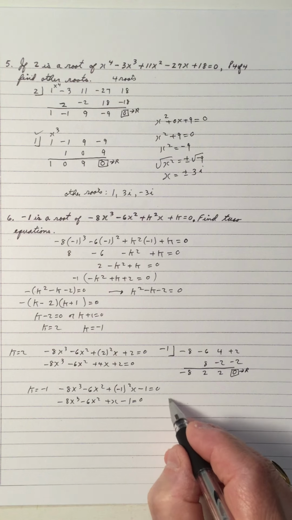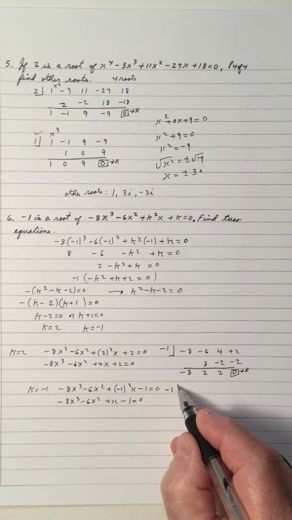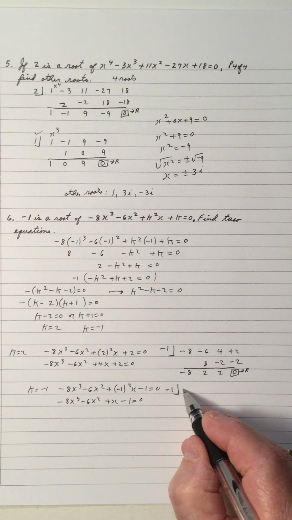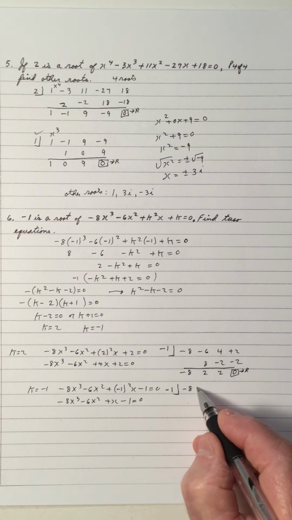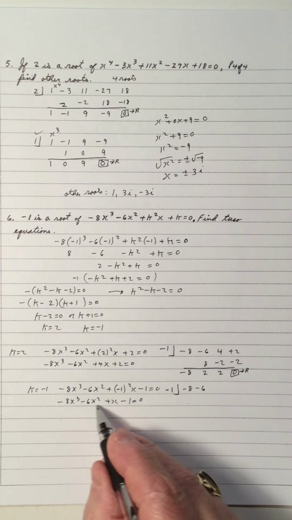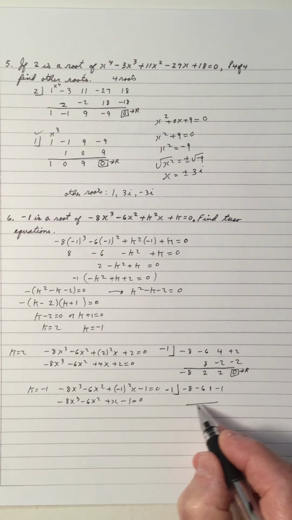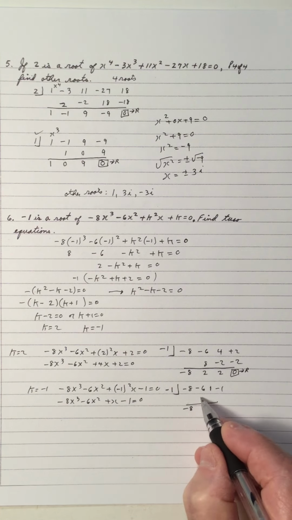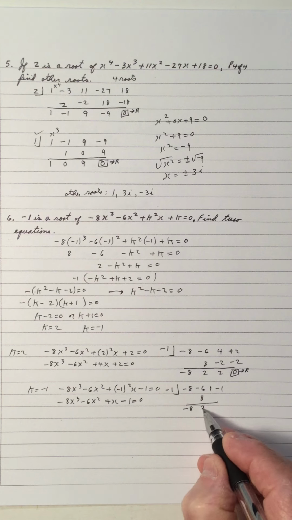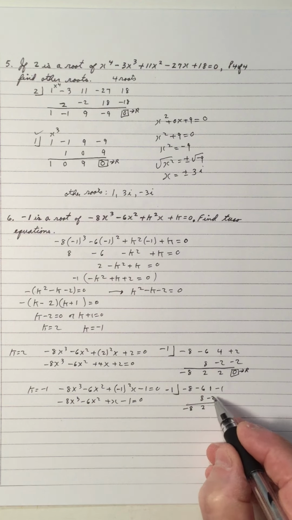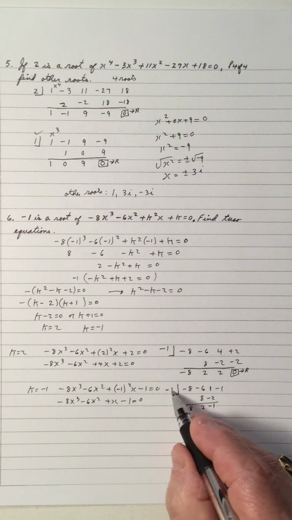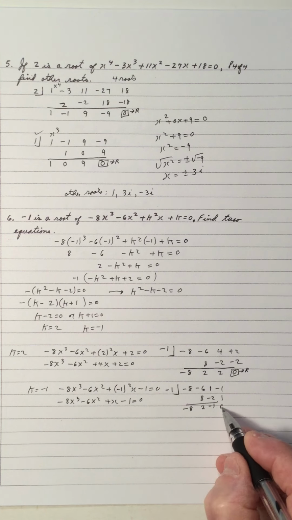And we check with negative 1 in this equation: negative 8, negative 6, 1, and negative 1. Bring down your negative 8, multiply, 8, add 2, multiply, negative 2, add negative 1. Negative 1 times negative 1 is 1.